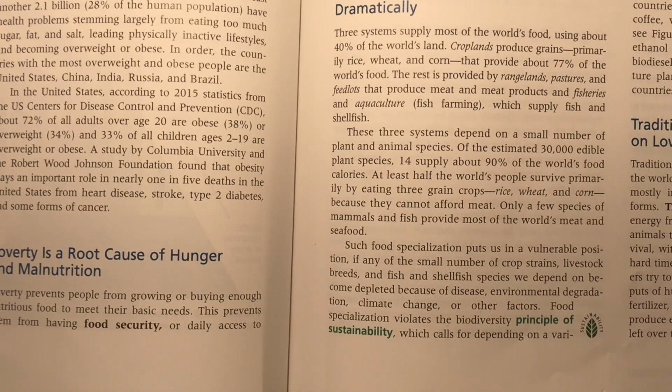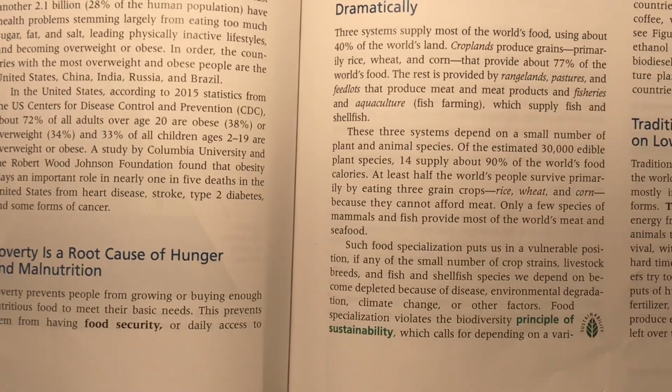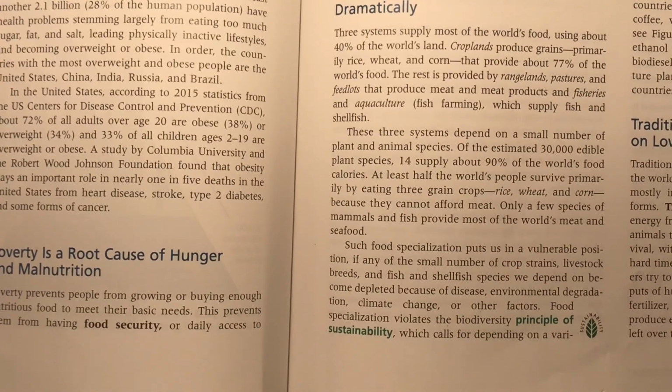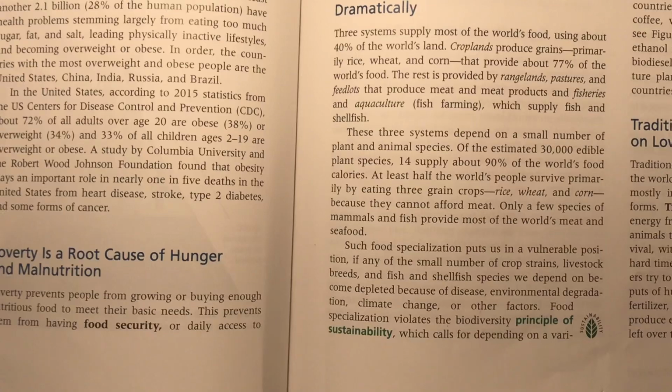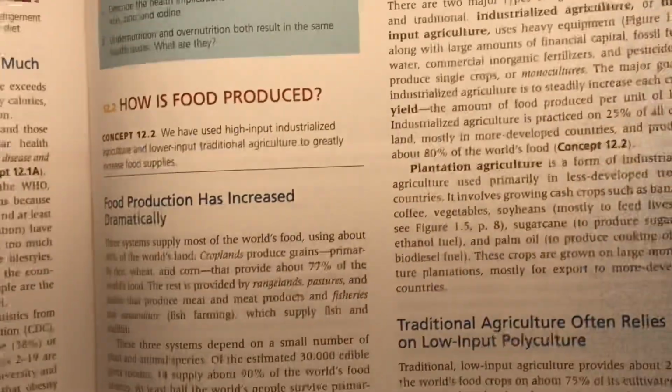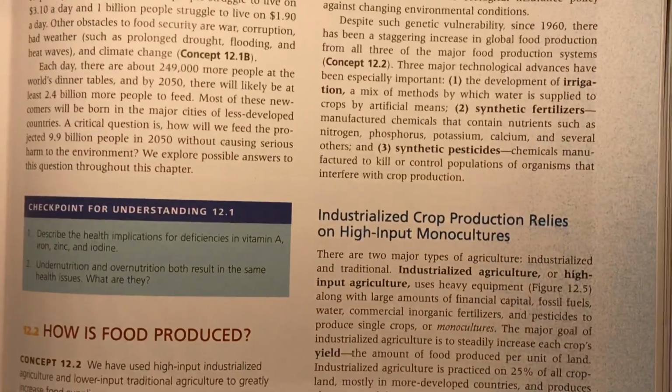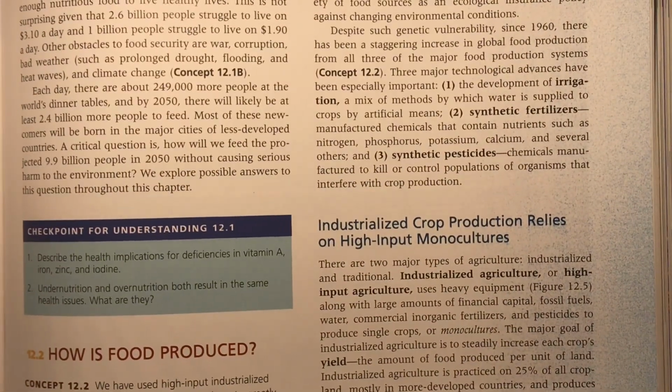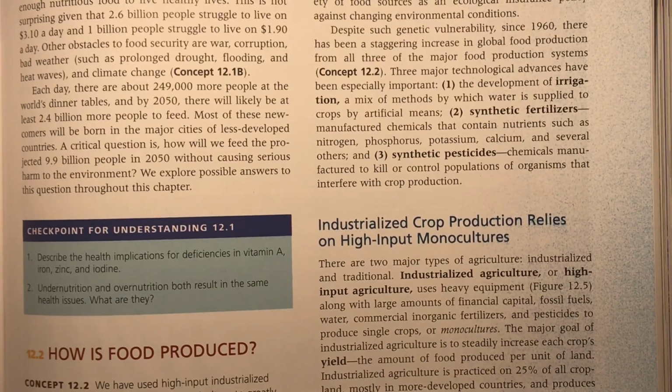All right, so the Green Revolution does not refer to environmentally friendly farming practices. Instead, it refers to the industrialization of agriculture in an effort to increase overall food production. What three major technological advances have made the Green Revolution possible? Right there, irrigation. The word irrigation is supplying water to crops by artificial means.